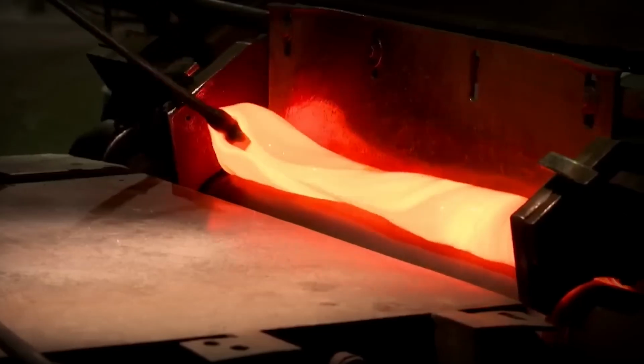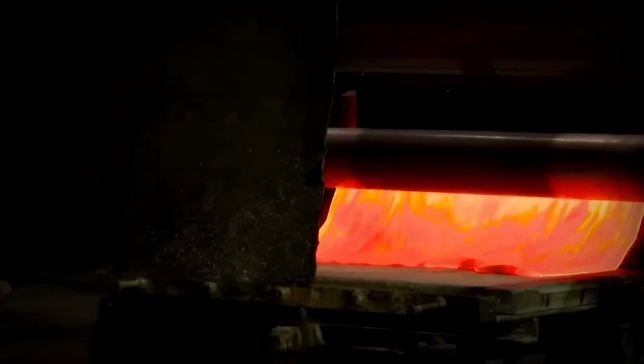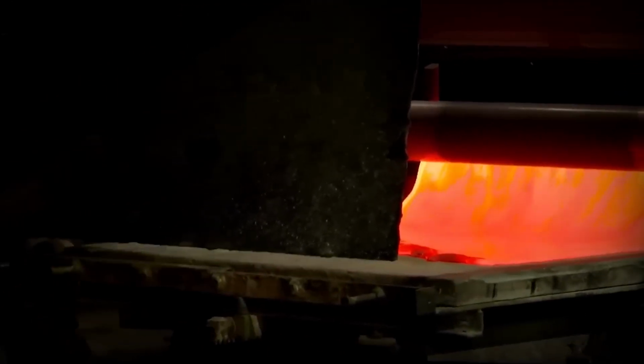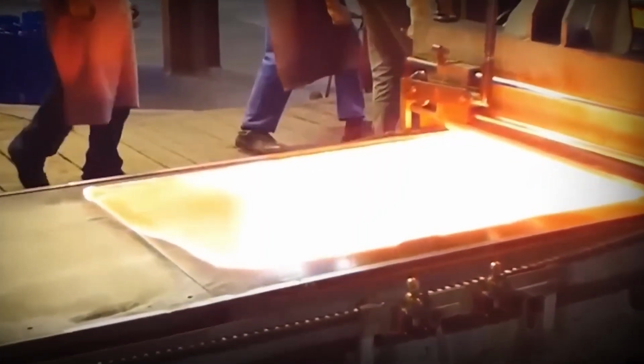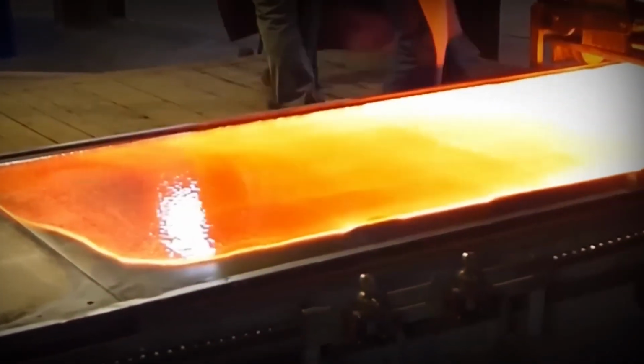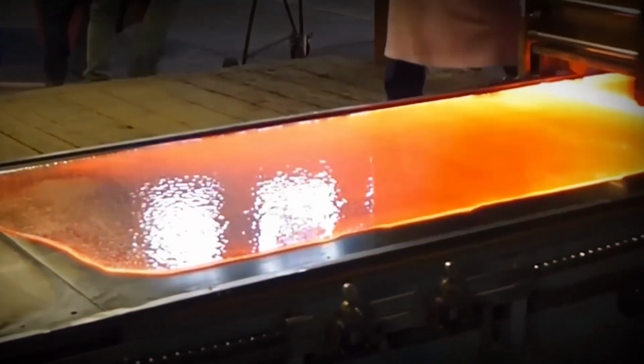In the annealing process, the glass cools slowly over several hours. This gradual cooling allows internal stresses to relax, ensuring the final product is strong and stable. Improper annealing can lead to weak glass, prone to cracking, even under minor impacts.